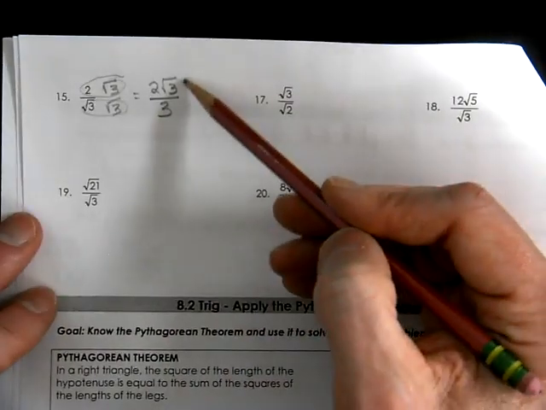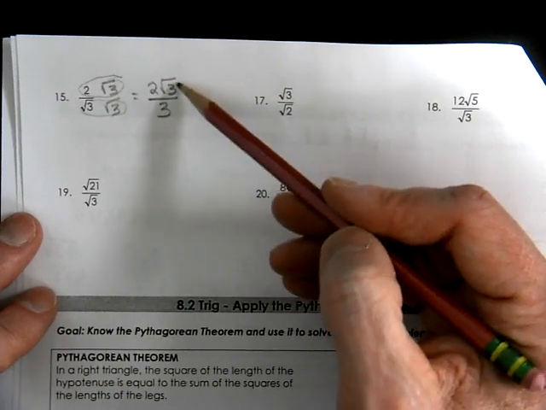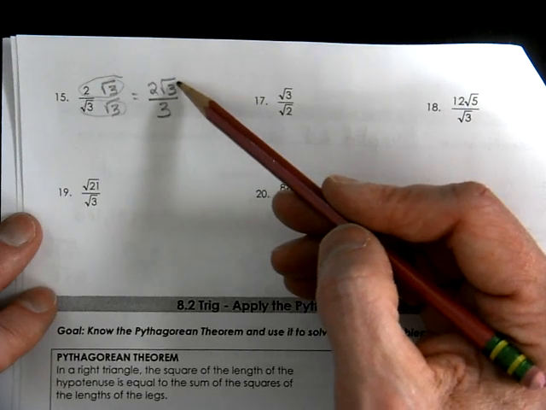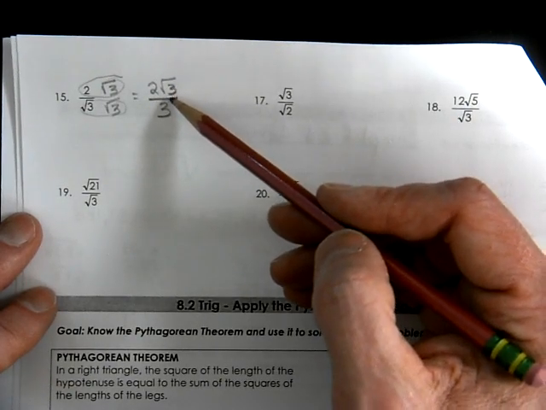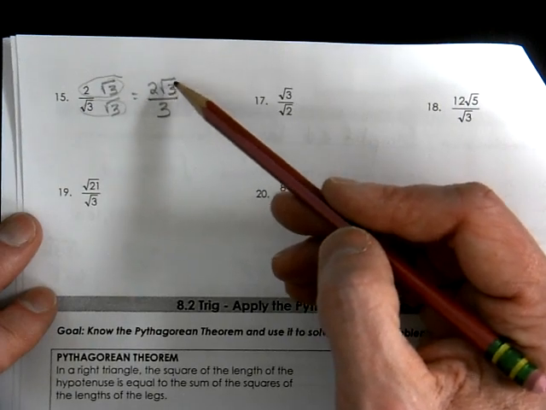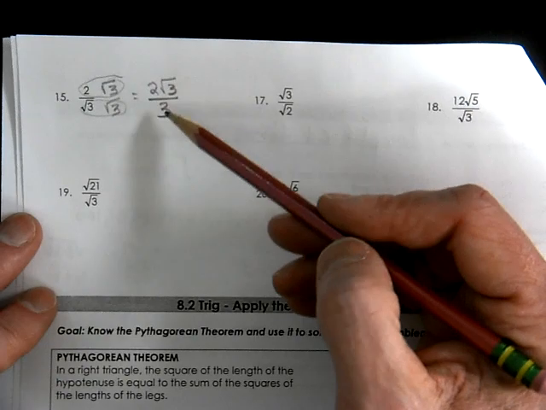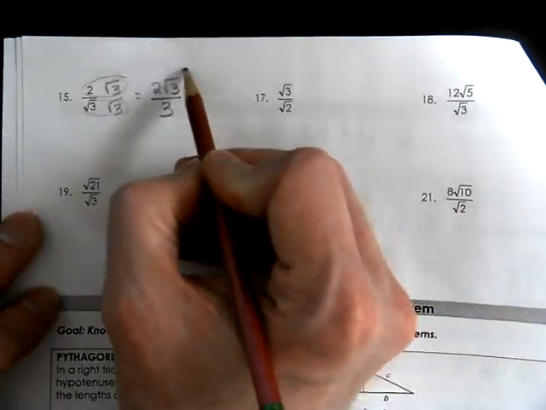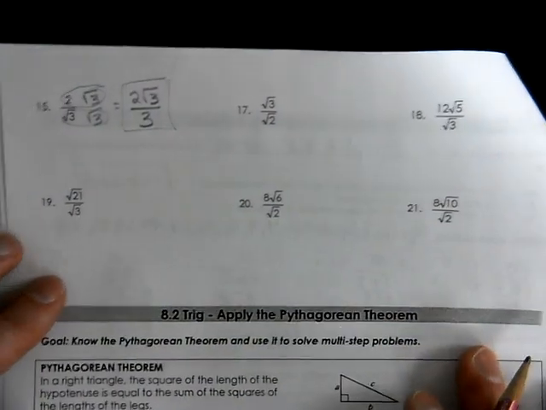Are we able to reduce the 3's? No. Because this is the square root of 3. This is a number times itself to make 3. So that's a value greater than 1 but less than 2. We can't divide that by the 3 and just cross them off. So that is all we've got. Let's try the next one.